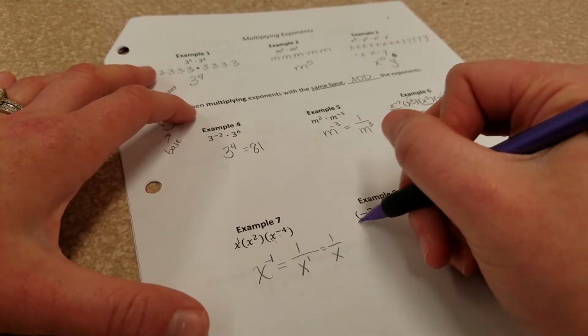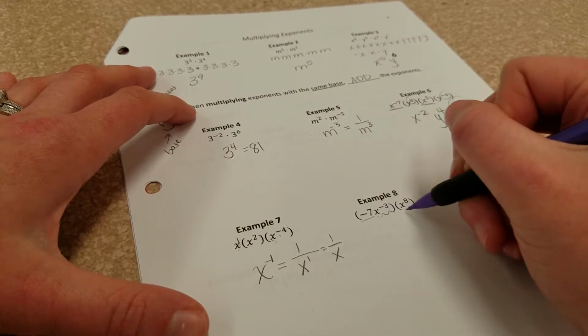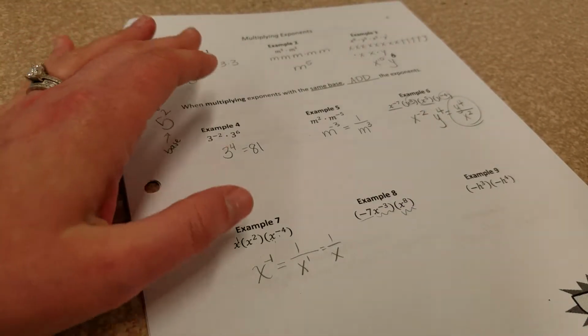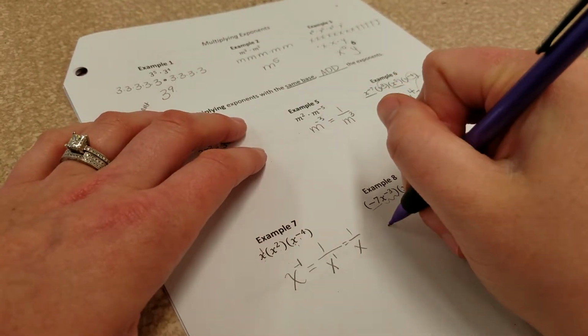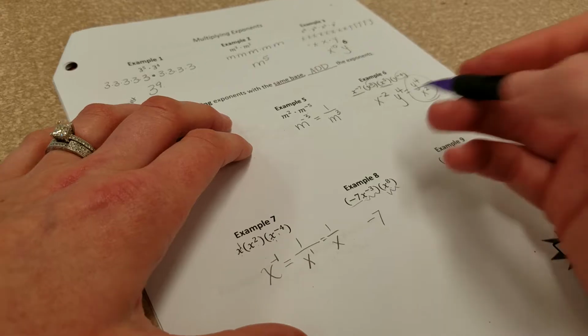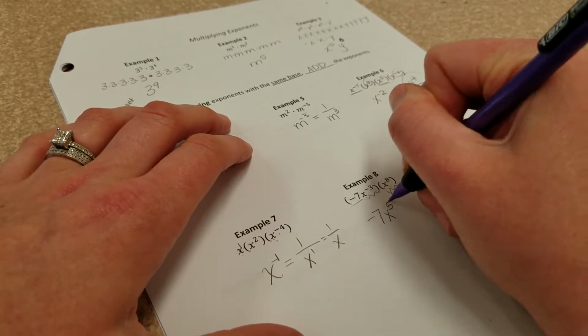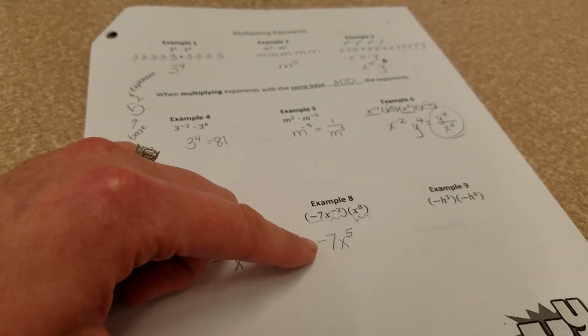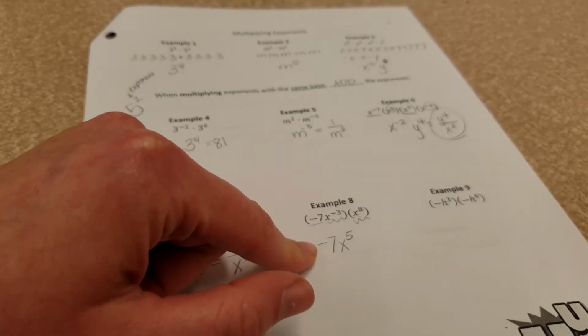In here, we have negative 7 times x to the negative 3rd times x to the 8th. The negative 7 is the only one that has a base of negative 7, so we're going to keep it. The x's have the same base, so negative 3 plus 8 is going to be x to the 5th. This is not a negative exponent, it's a negative number, so it does not need to move.